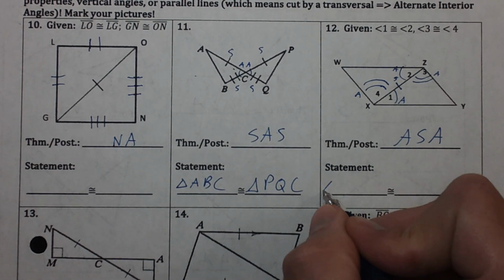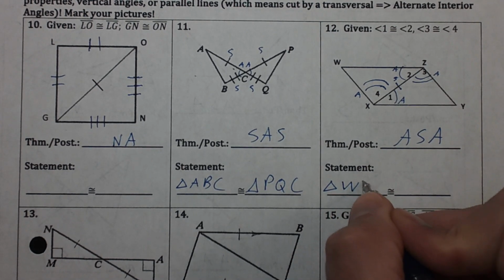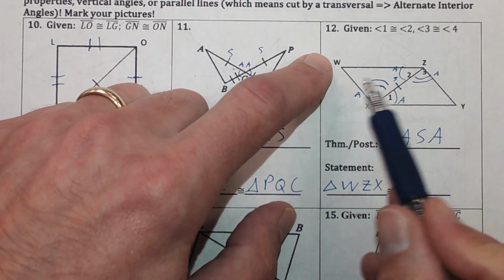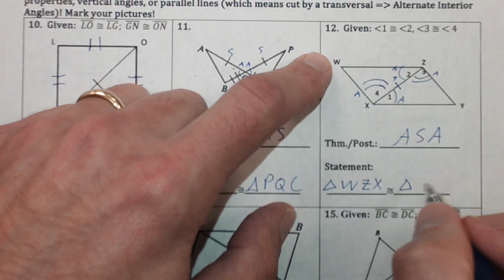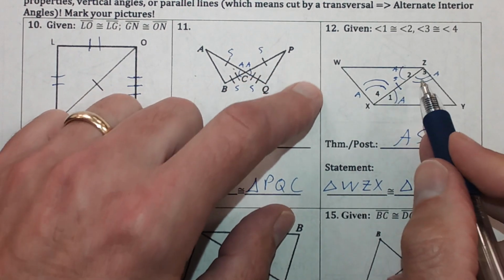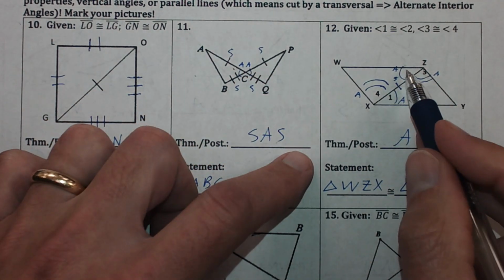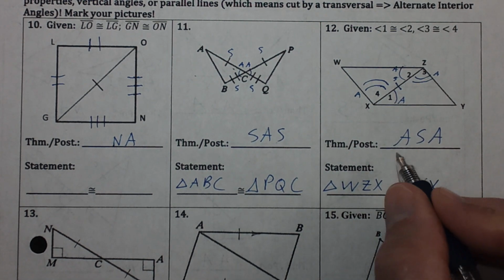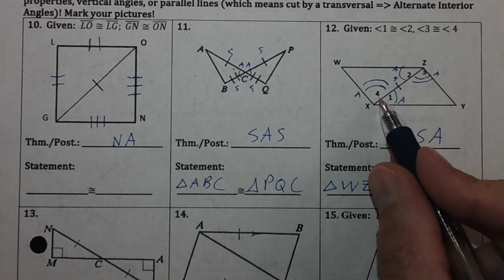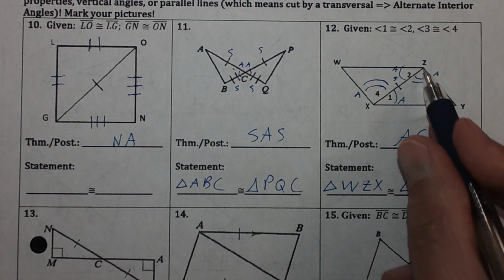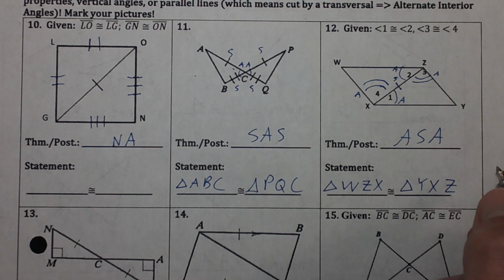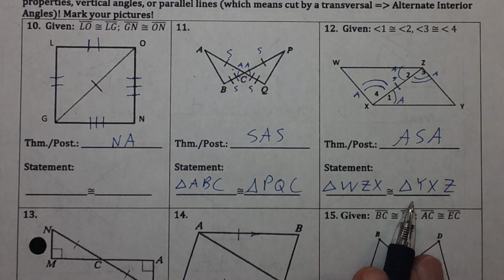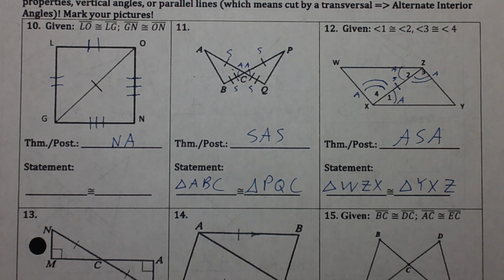So what's one of the congruent statements we could have written? WZX goes with, W is the one with no angle arc. The only one for the other triangle is Y. Z is the, for the top triangle, that was the single arc. What's the single arc down here? X. And what is X down here for the first triangle was a double arc, and that corresponds with Z having the double arc. So this is your congruent statement. Triangle WZX is congruent to triangle YXZ.